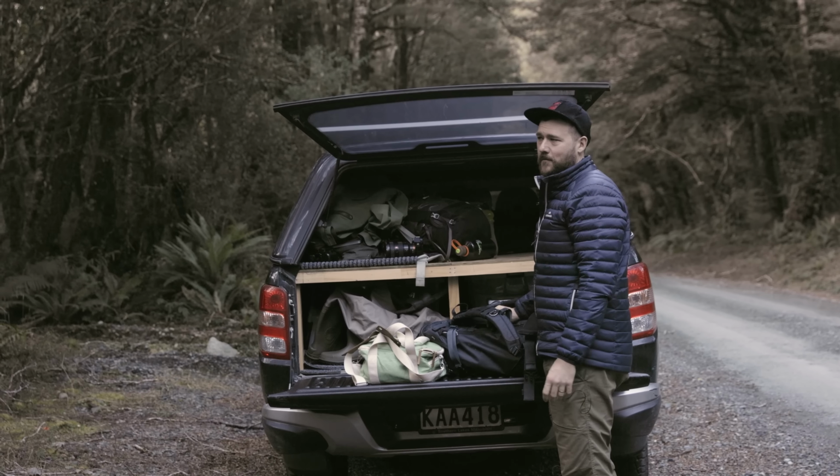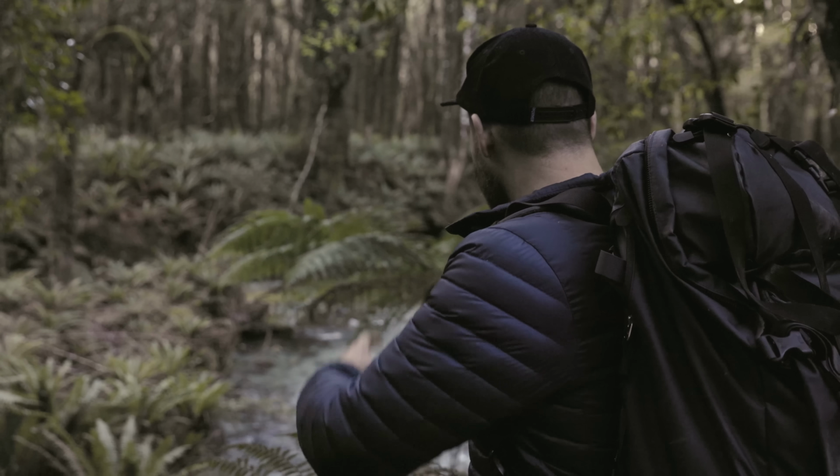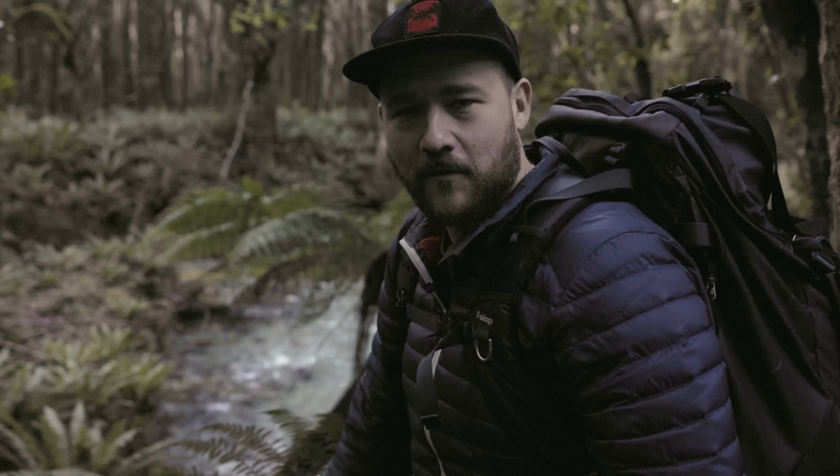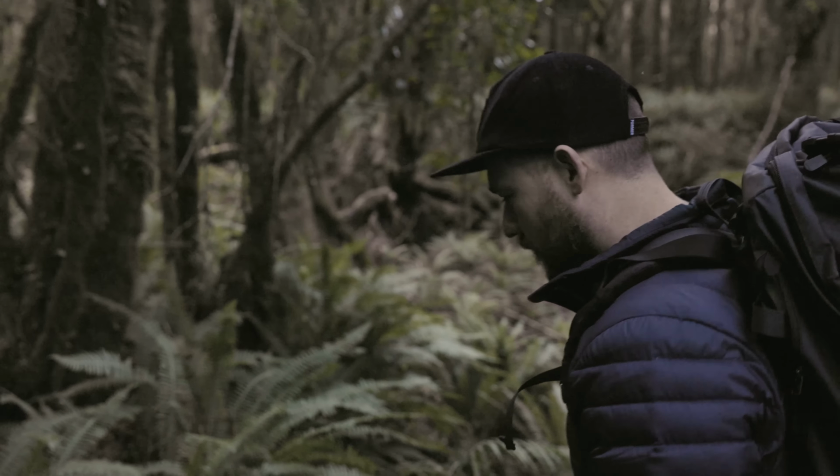It's actually a nice frame right there. That big fern coming out. Keep that in mind for later, actually. Go for a walk.